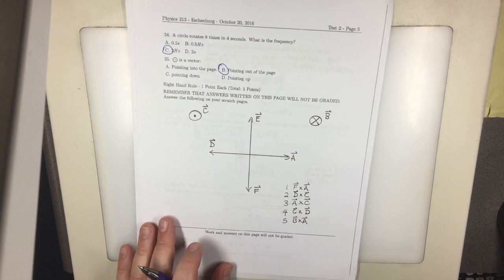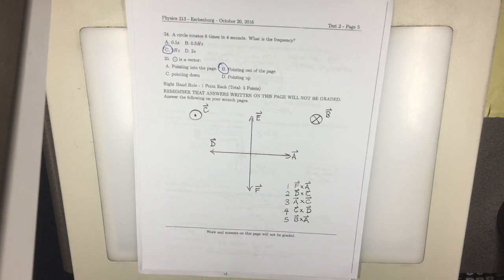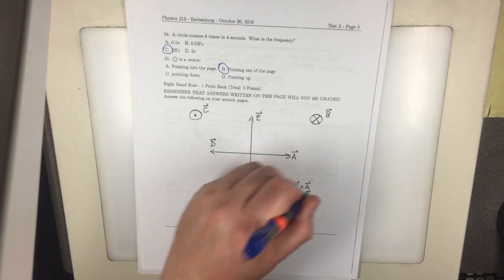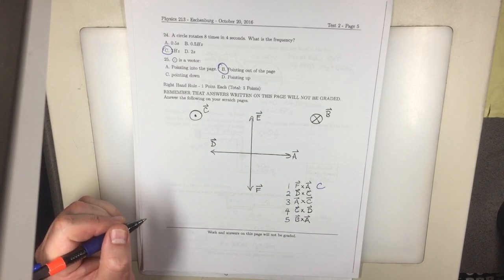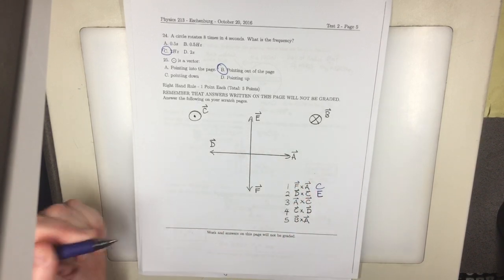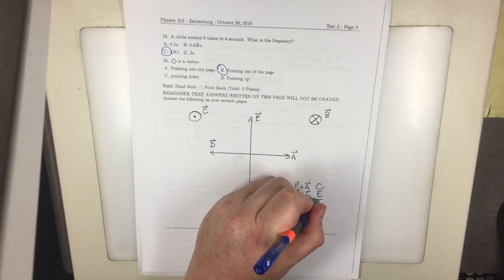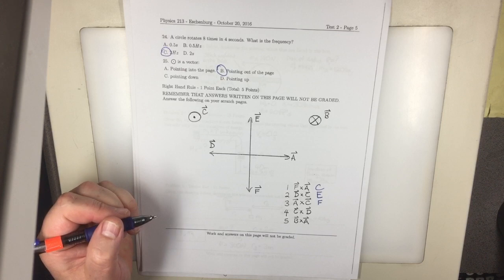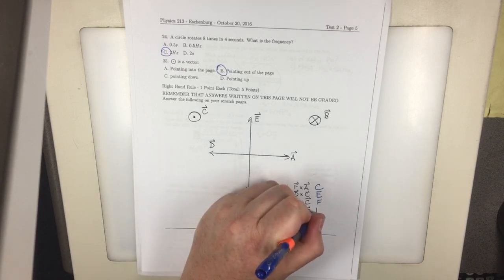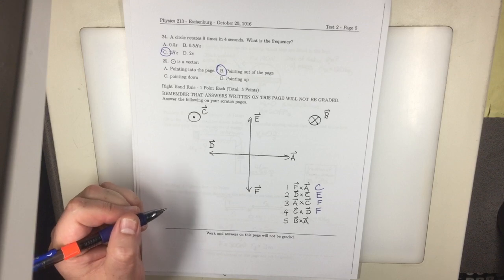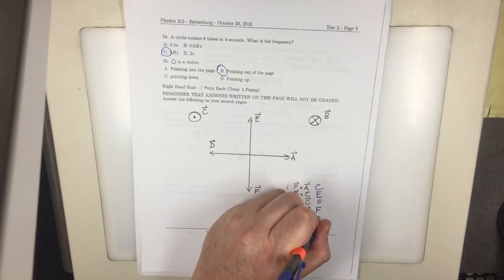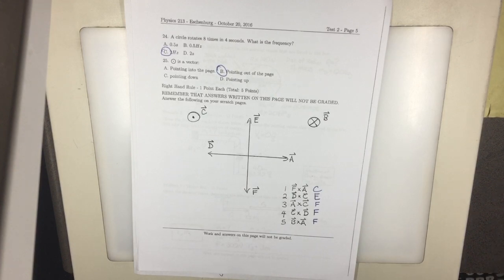All right, right-hand rule game. F cross A. C. D cross C. E. A cross C. F. C cross D. F. B cross A. F. There we go. So C, E, F, F.